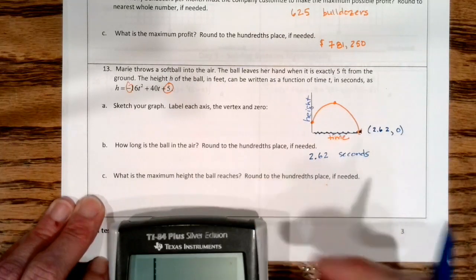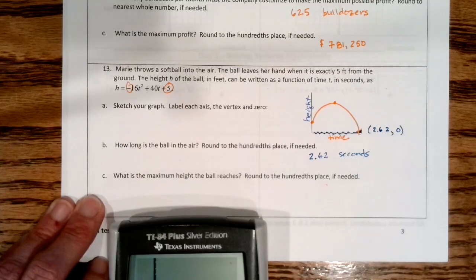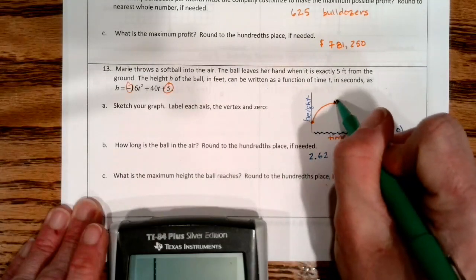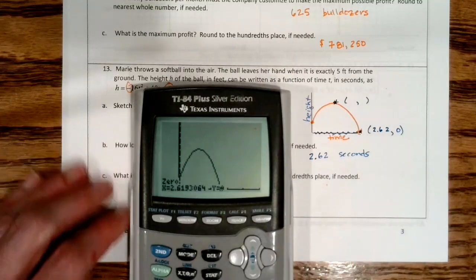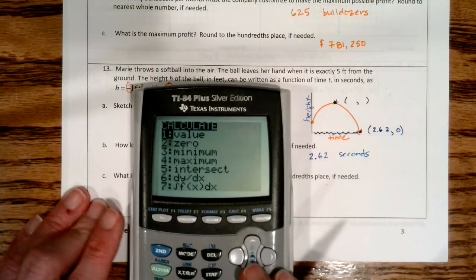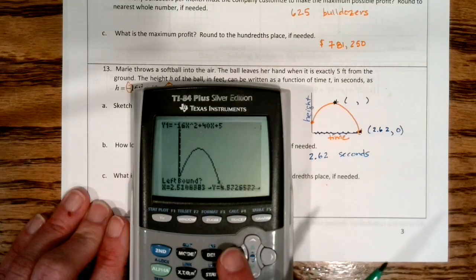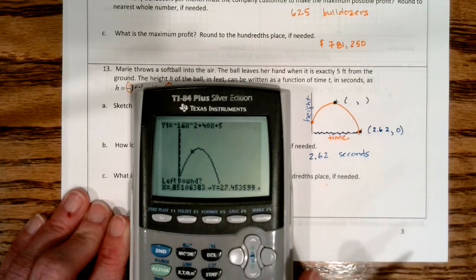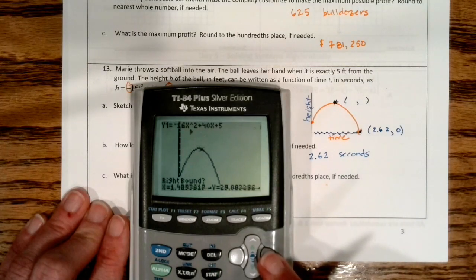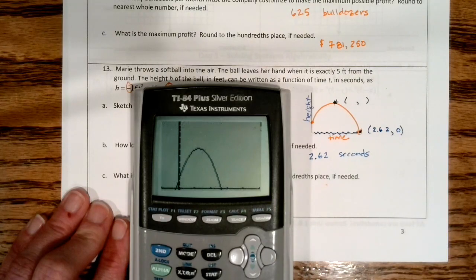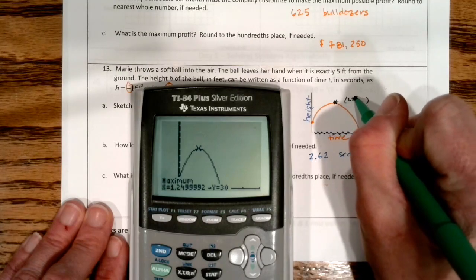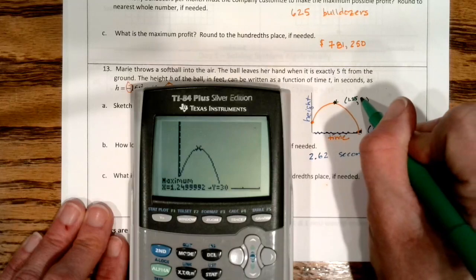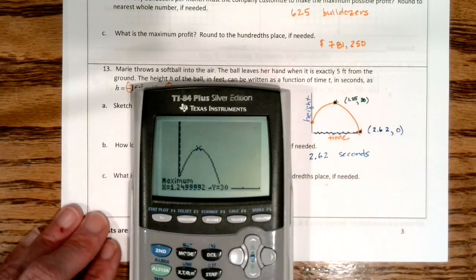What is the maximum height the ball reaches? Which means I'm solving for my maximum height. That's going to be my vertex. So I'll go back to my graph, and I'll go to second calc, and I want to go to my maximum, and I go to my left, I want to go to my right, and at 1.25 seconds, the ball hits 30 feet in the air.